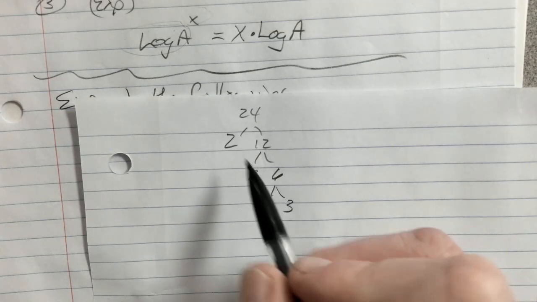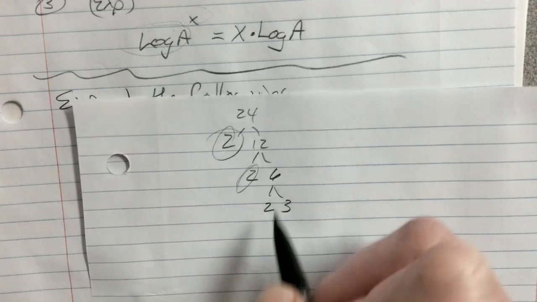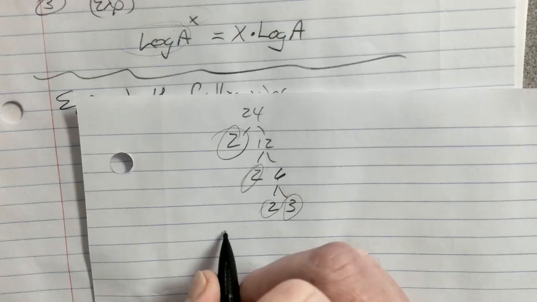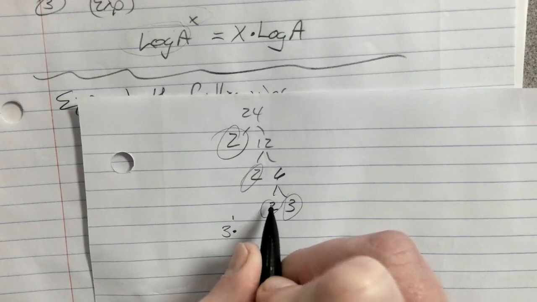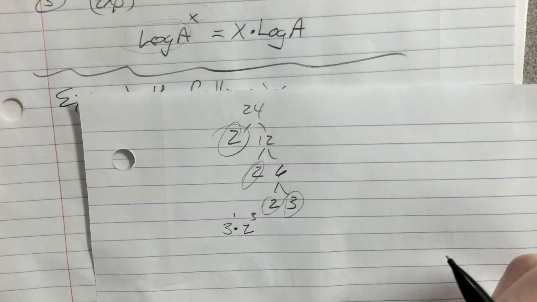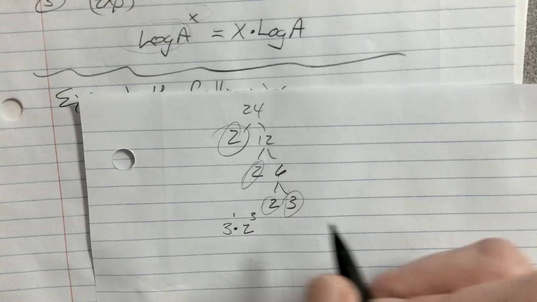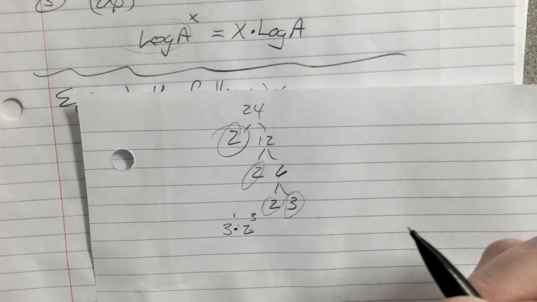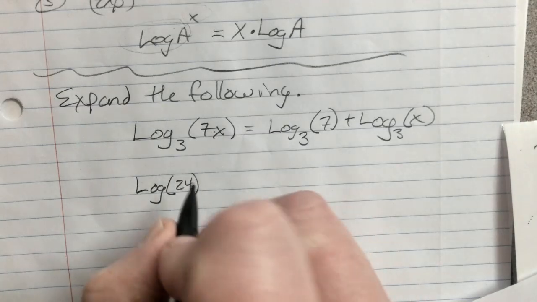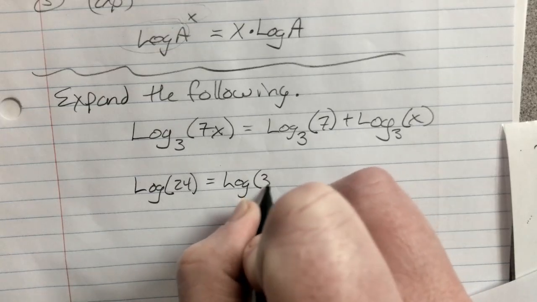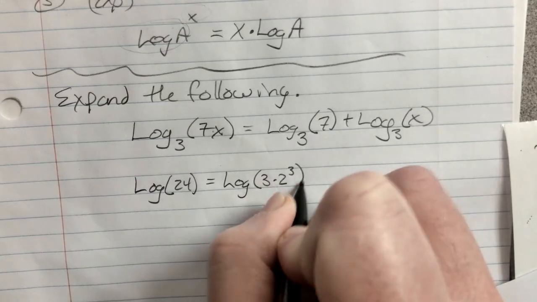Exactly. So these are all of the prime factors here. So we have 3 to the first times 2 to the third, correct? Are we okay with that? 2 times 2 times 2 is 8. 8 times 3 is 24. Is that okay? So this turns into the log of 3 times 2 cubed.